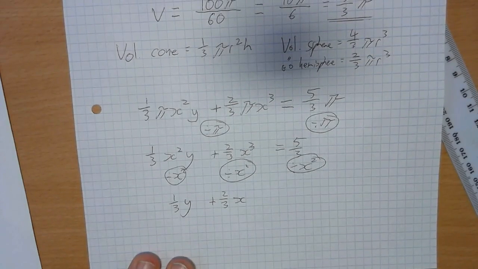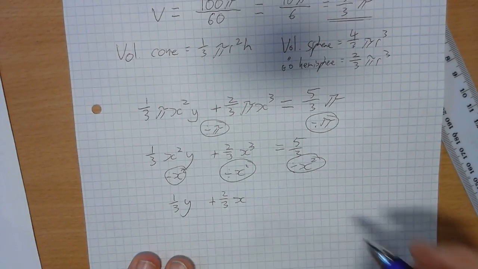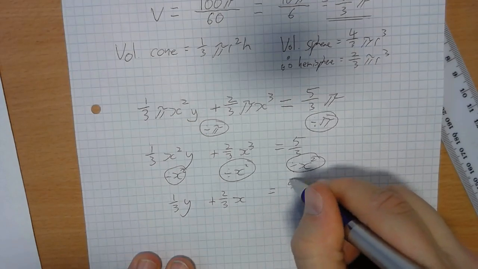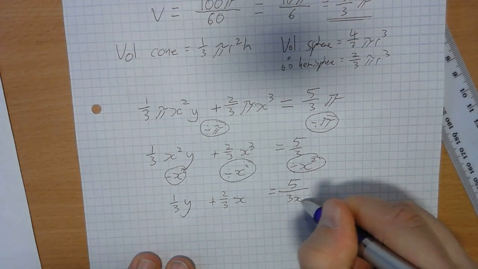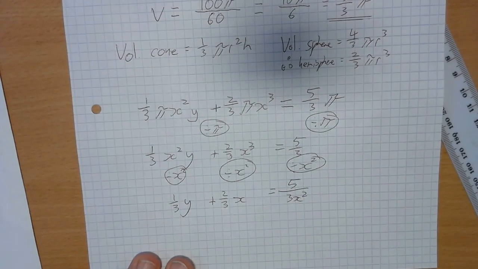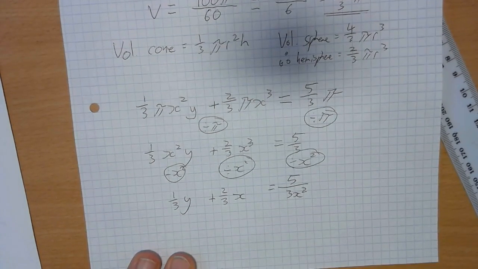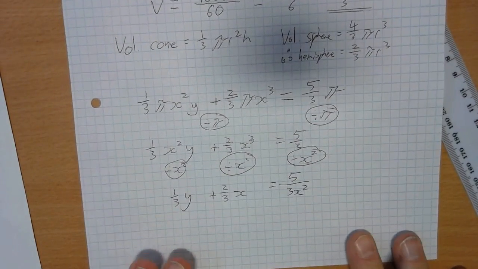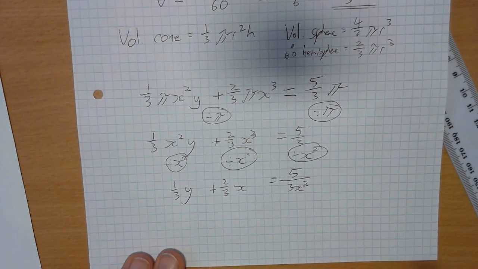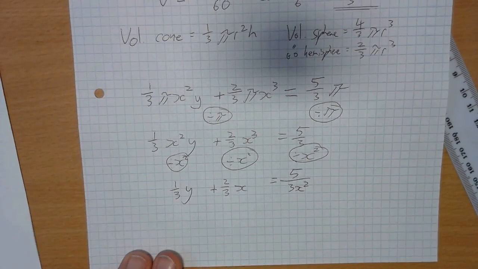I've still got 1 x left, equals 5/3 x squared. Okay, I've divided it by x squared as well on this side. So it's just how good you are in getting that practice manipulating algebra. Once you get more practice at it, you get better and better at it.